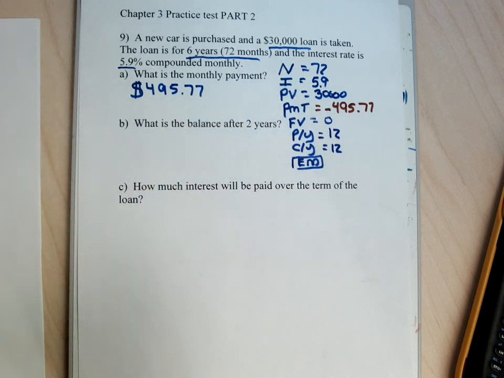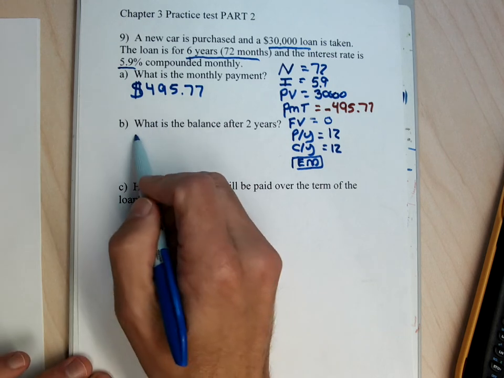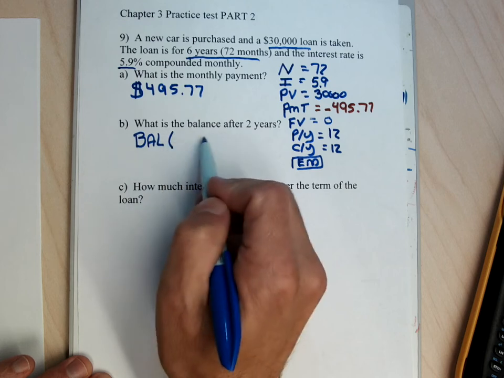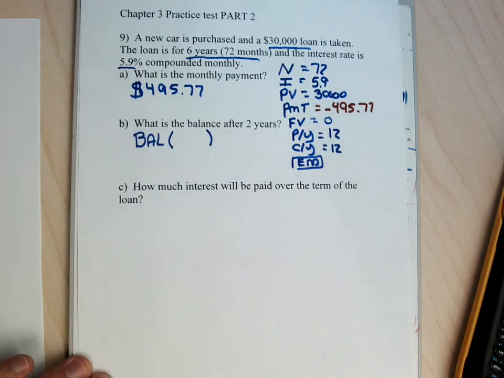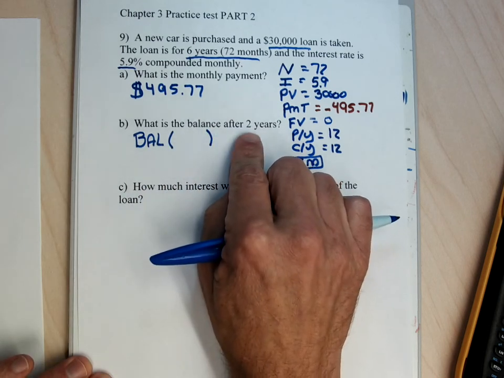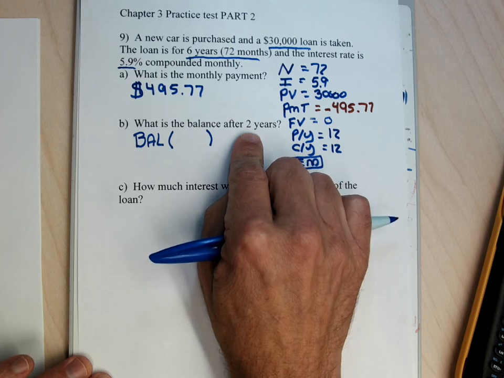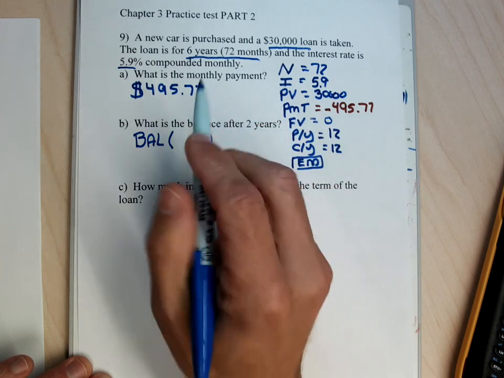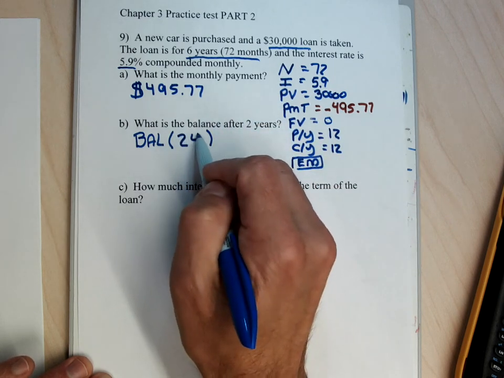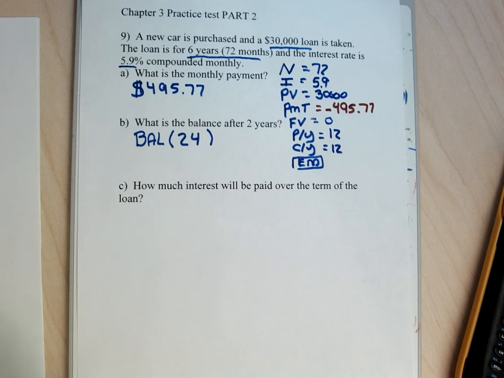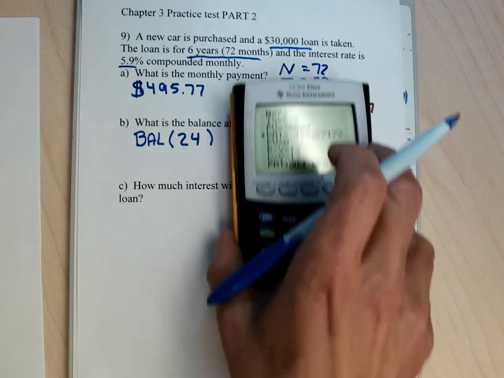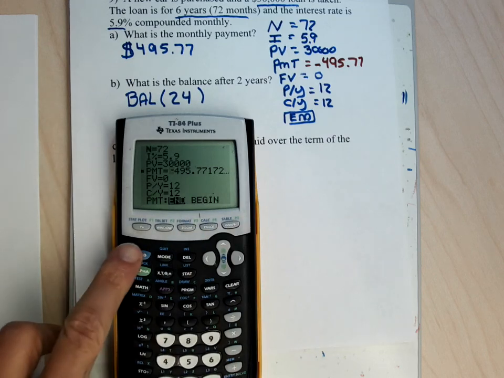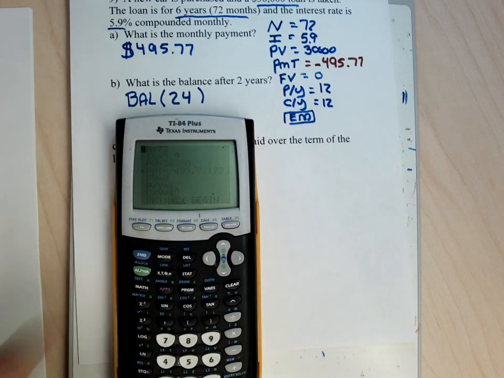When I go to do part B, on the main screen of my calculator, I'm going to get my calculator to say BAL, which means finding the balance. And after 2 years, I'm not going to plug in 2. I'm going to plug in 24 because the N is the number of months, and 2 times 12, 2 years is 24 months. I'm going to get my calculator to say balance 24. To do that, I have to first get out of this TVM solver screen. So I'm going to hit second, followed by quit.